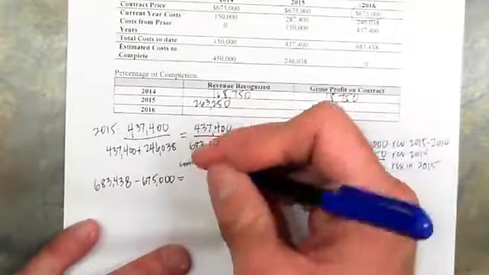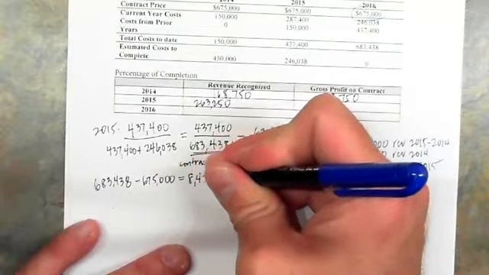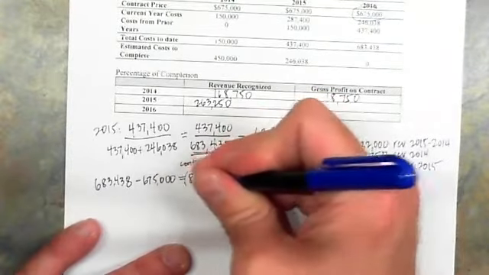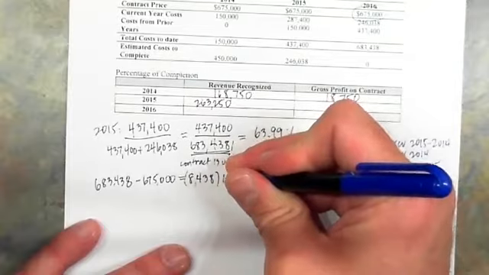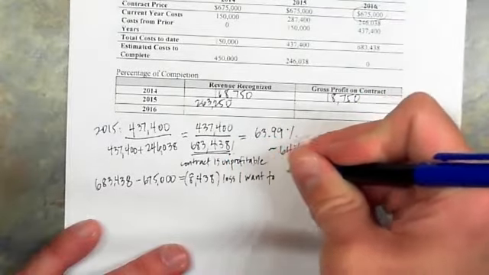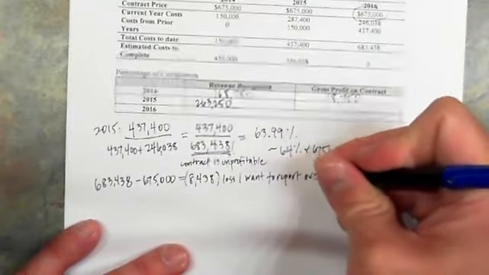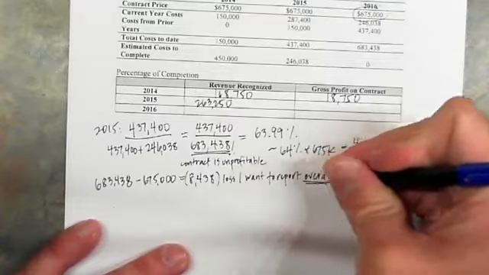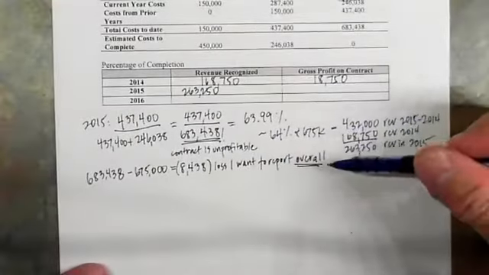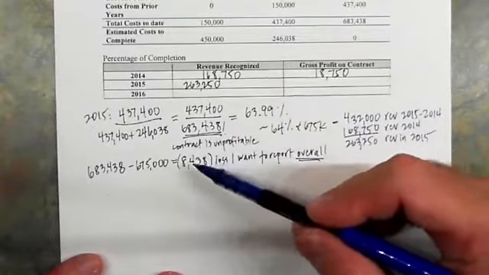That becomes $8,438. That's the amount of the loss I want to report overall. And now overall is a very important word here, because this is when students start to get confused. They're like, oh, okay, cool, I got that.